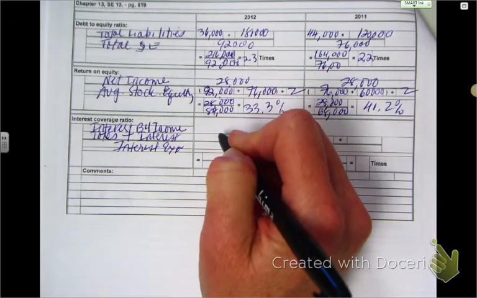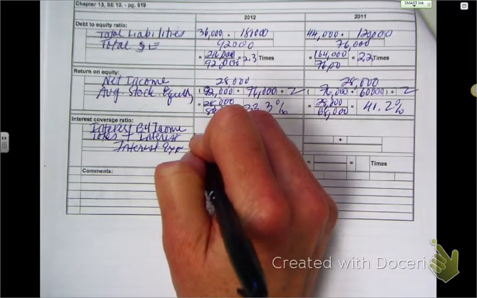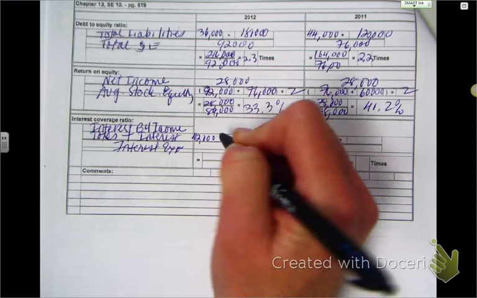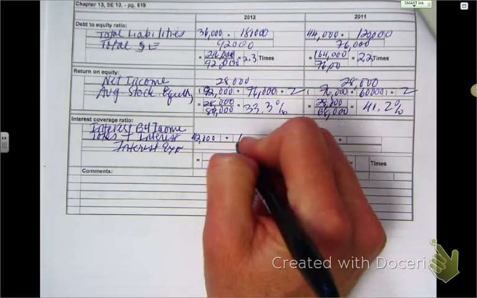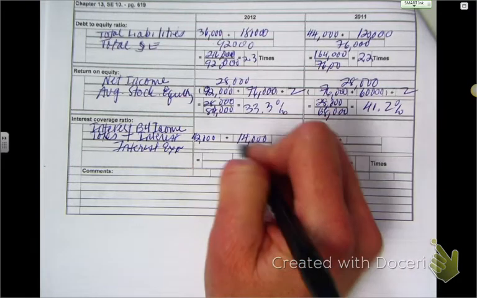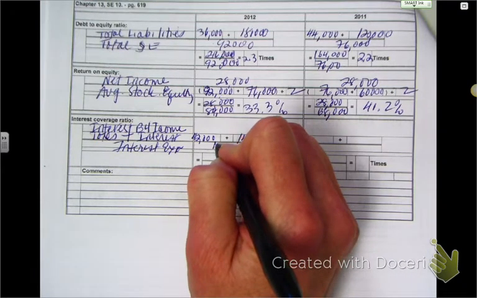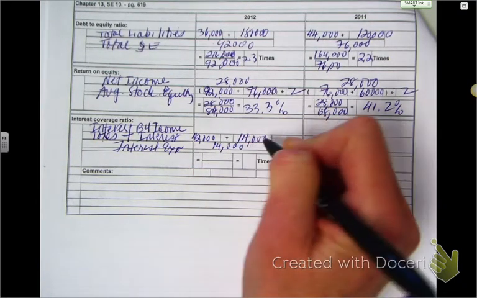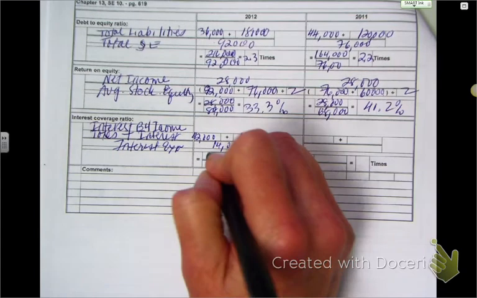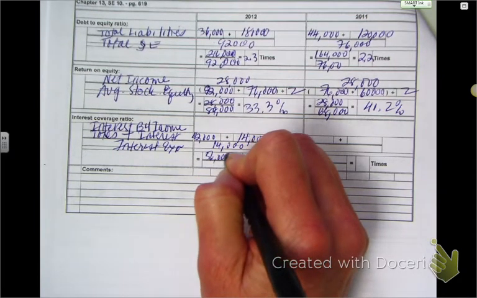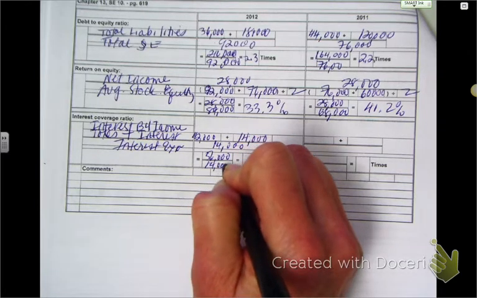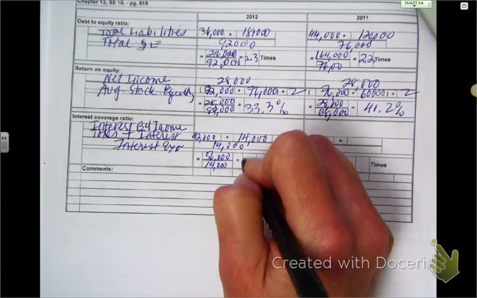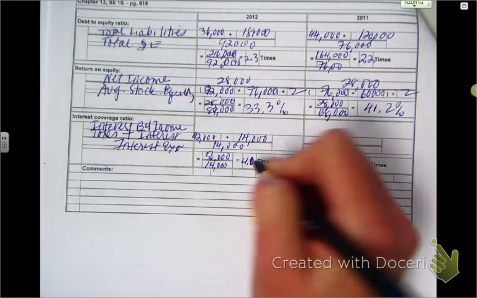And then we see our numbers which are being supplied again. We would see the interest before income taxes in our income statement as well as the interest expense. And divide that all by 14,000, and we would get 56,000 over 14,000, and this would give us 4.0 times.